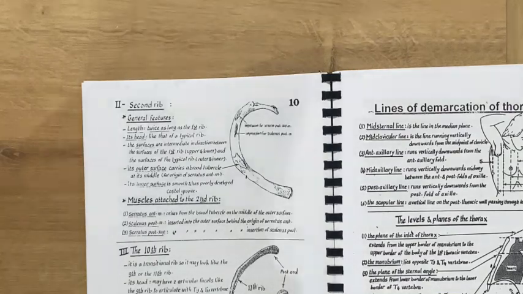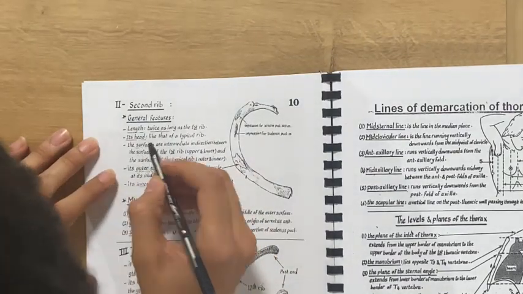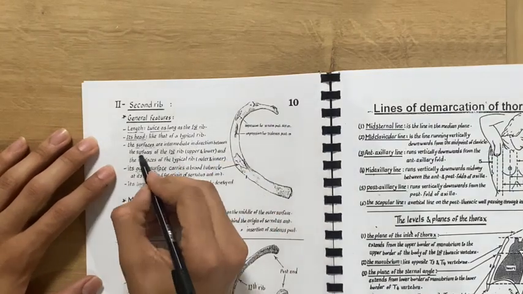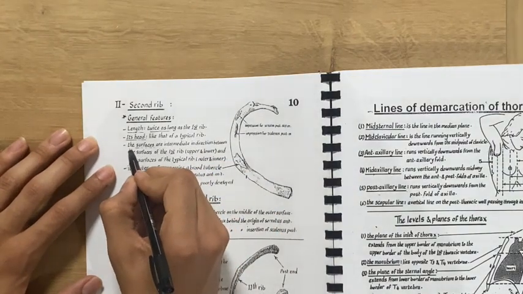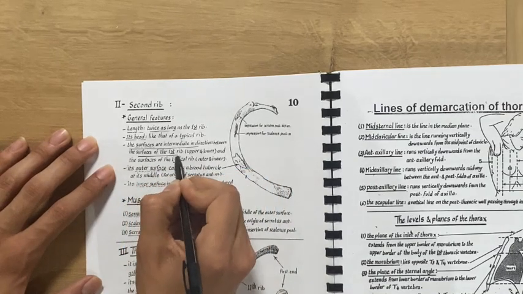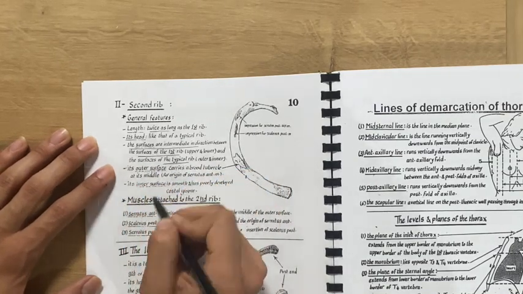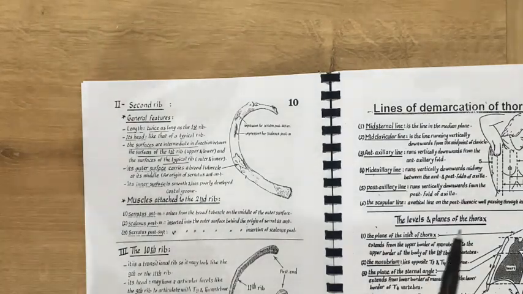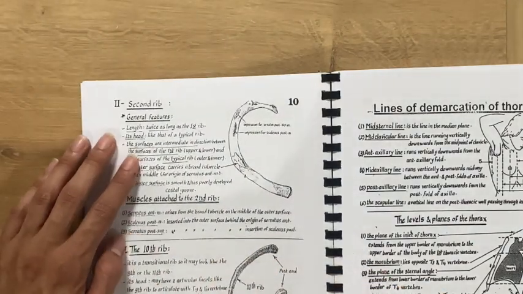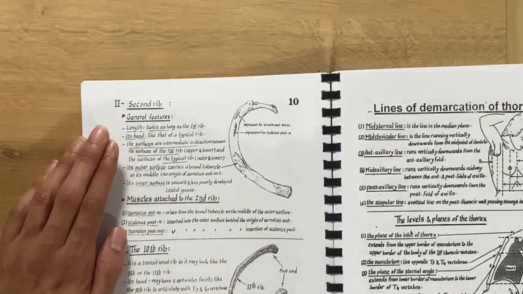For the second rib, you can see it describes a little bit of an off structure. The surfaces are intermediate in direction between the surface of the first rib and the surface of the typical rib. So it's just very unique of its own kind when it comes to these surfaces and the directions of them. That's for second rib.